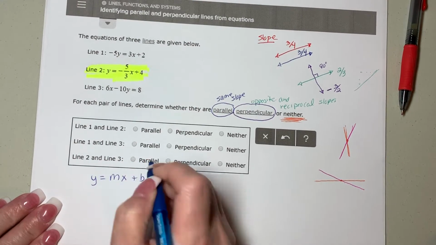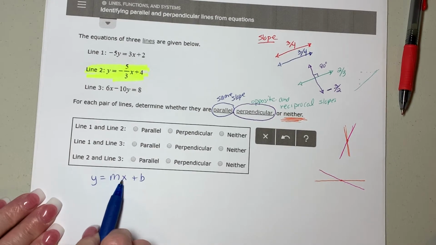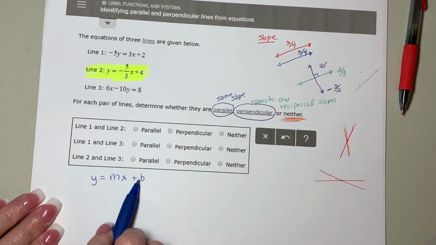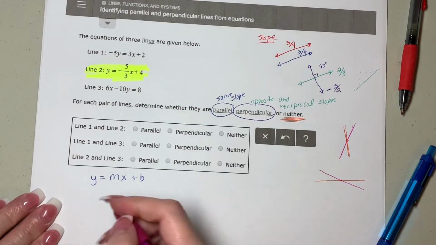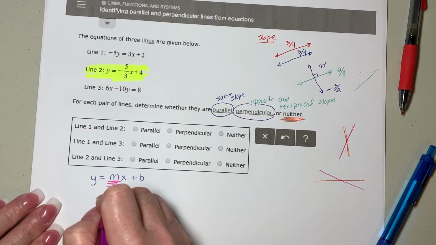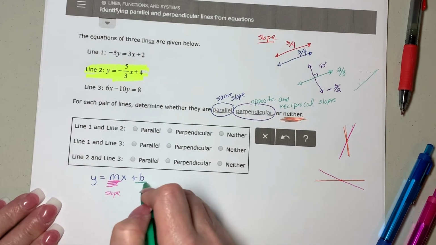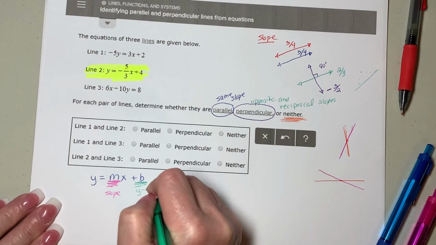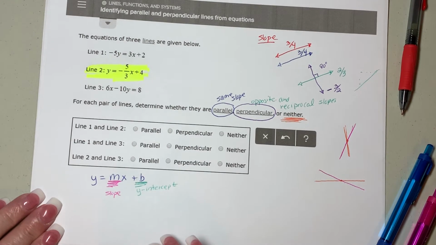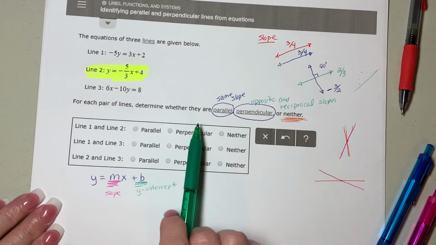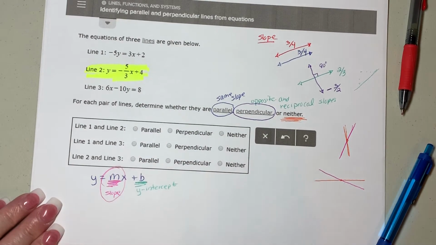When you have an equation, solve for y, and it's equal to some number x, and then plus or minus some other number, they call it the y equals mx plus b form, where the m, whatever number is right here, that is your slope. The b is actually called the y-intercept, but for this particular problem, we don't care what that is. They're only asking me about parallel and perpendicular lines, and that is all about the slope.